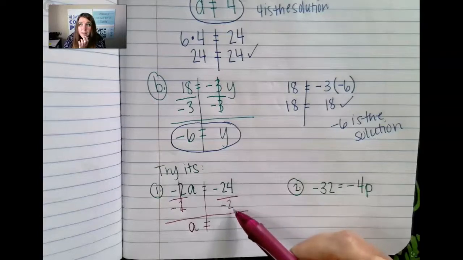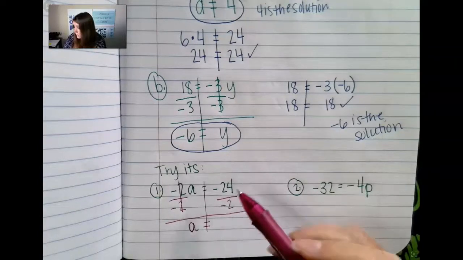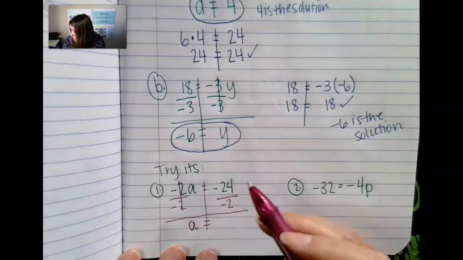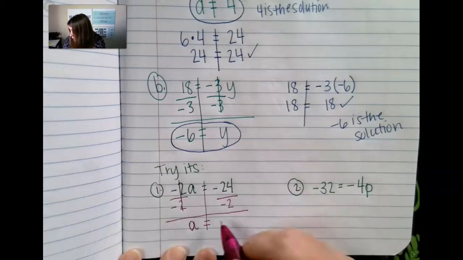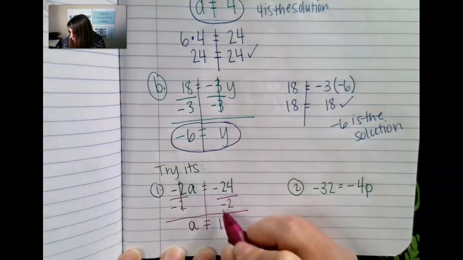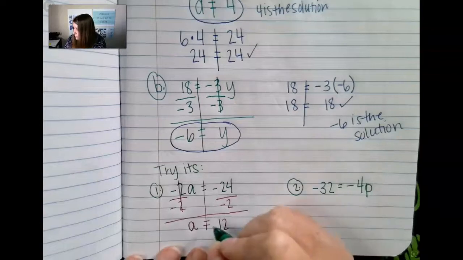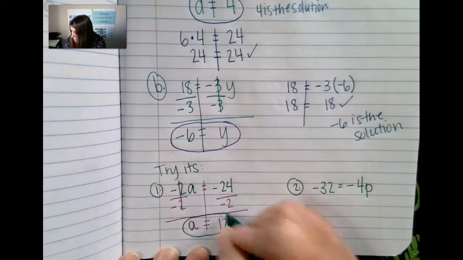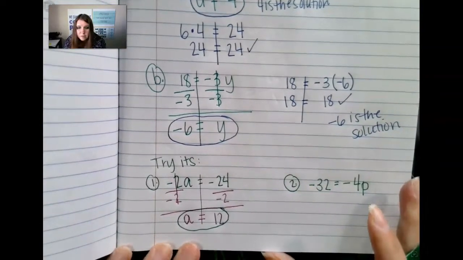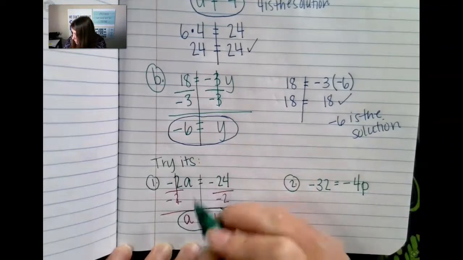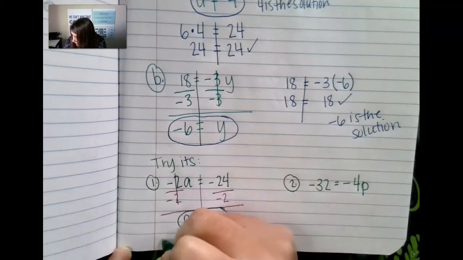Negative divided by negative is a positive. So I know that 24 divided by 2 is 12. And I have 2 negatives, so I'm going to have a positive here. All right, let's check our solution, because right now I am telling you that A equals 12 is the solution. We're going to find out if that's the solution or not. So I'm going to take 12 and plug it in for A.